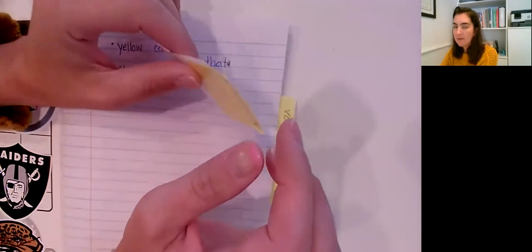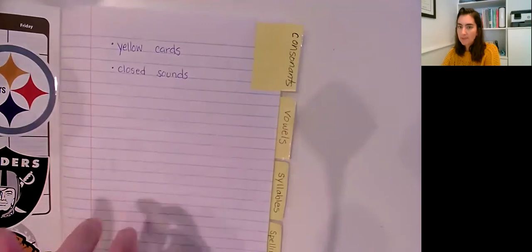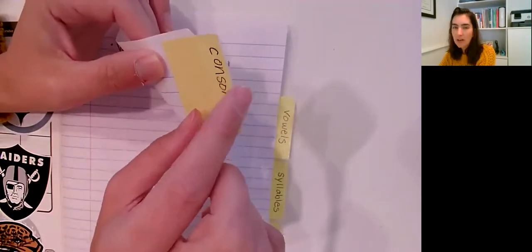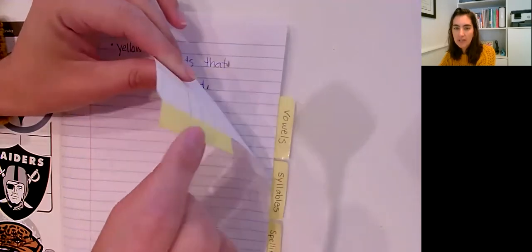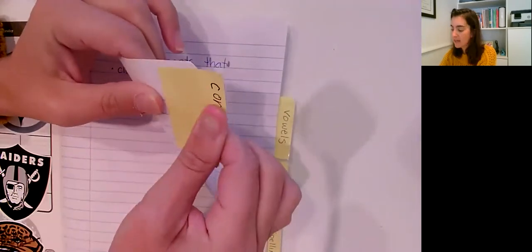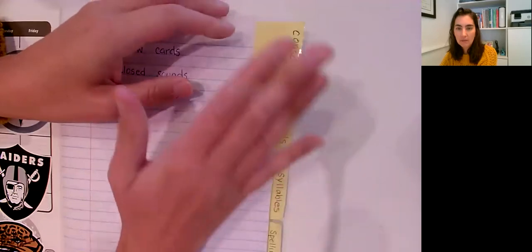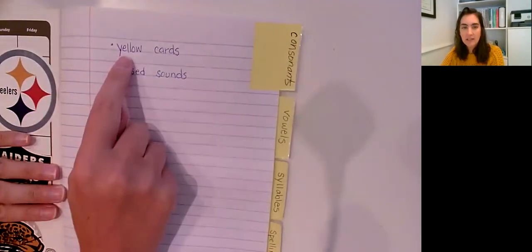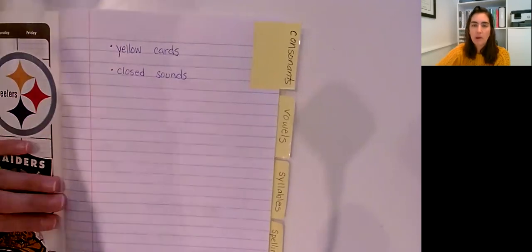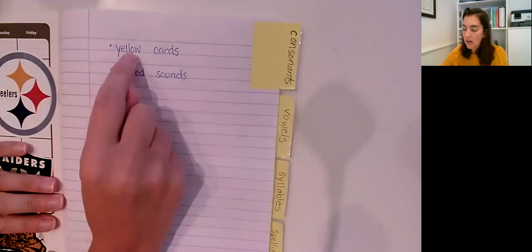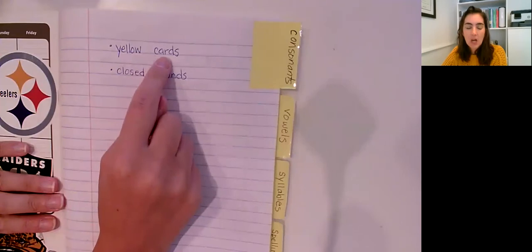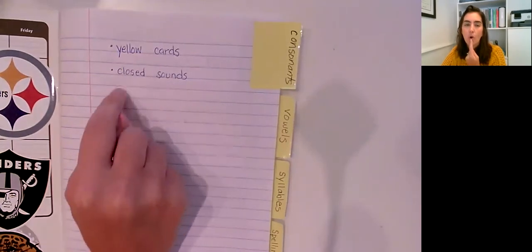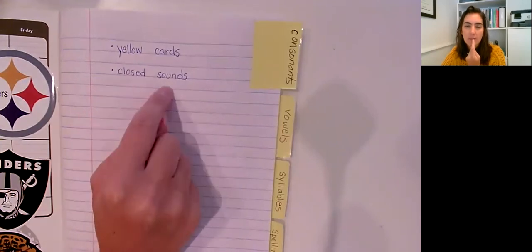If I'm going to use one of these composition books, what I use to make my tabs is just a sticky note, as you can see. I write on the sticky note, and then I just cover it with packing tape, and that'll do it. That keeps it sturdy for years. So in our consonant section, in one of my first lessons with kids, we talked about how the consonants are the yellow cards in our deck and how they're closed, or I might have written, blocked by our lips, tongue, or teeth.